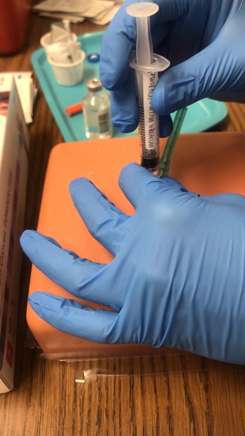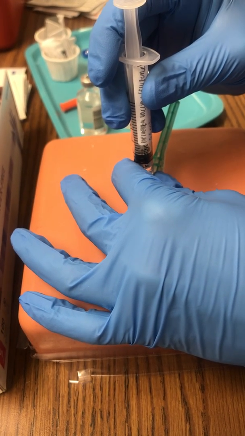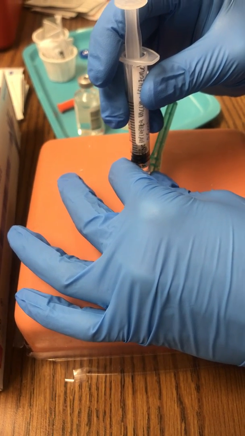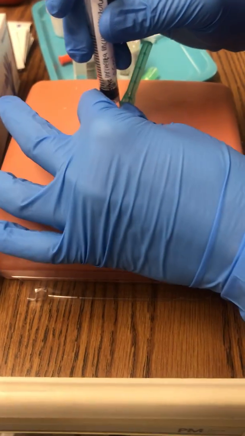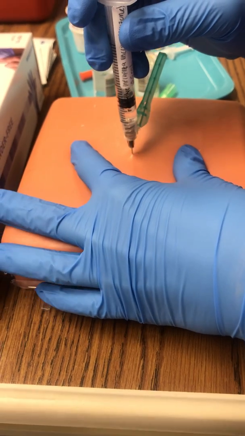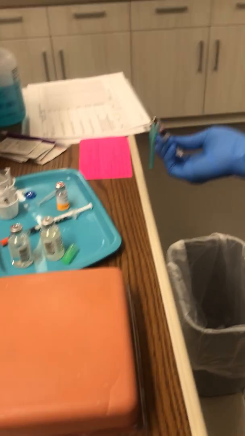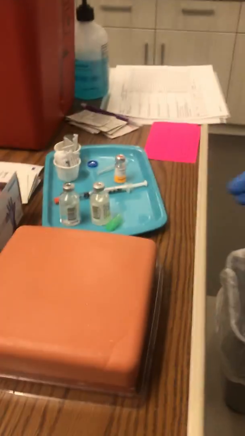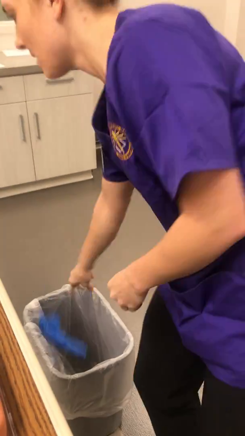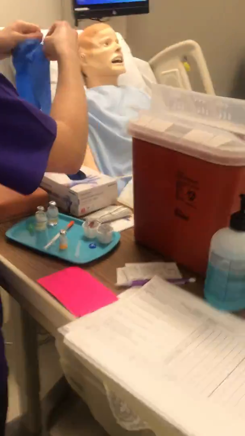1, 2, 3, 4, 5, 6, 7, 8, 9, 10. And then I'm going to stabilize the skin and pull straight out. And then I'm going to put the safety on using this hard surface here, and then put directly into the sharps. And then I'm going to discard my gloves, wash my hands, and then I'm going to put new gloves on.